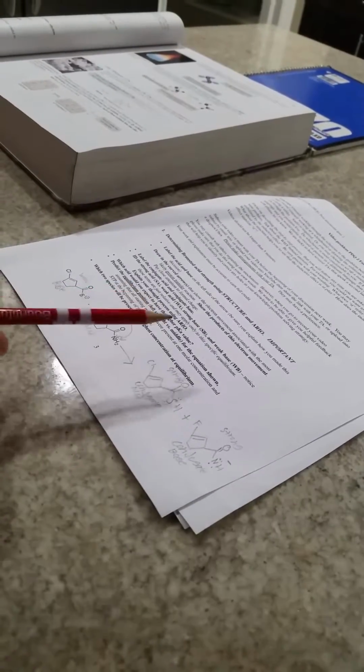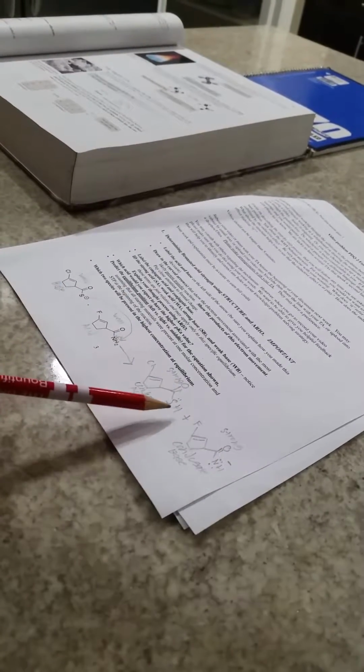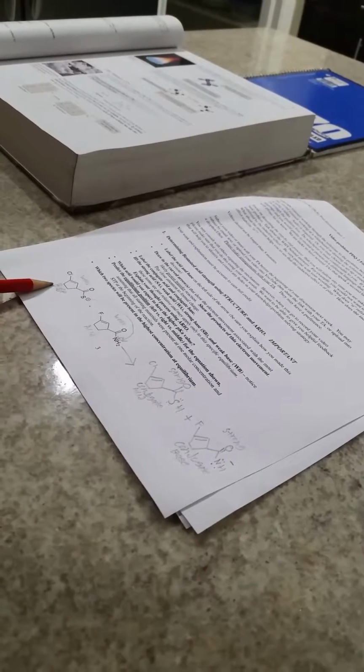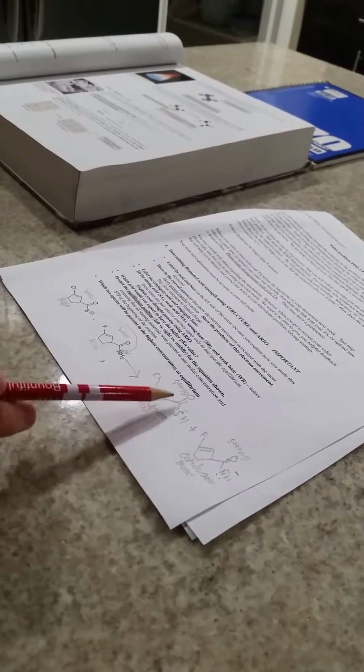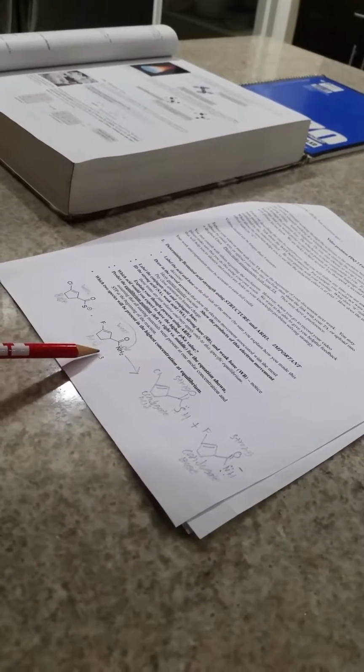Next, we will discuss the pKa value, because this is a relatively stronger acid. Oh, wait, no. Yeah, this is a relatively stronger acid. It should have a higher pKa value than this acid.